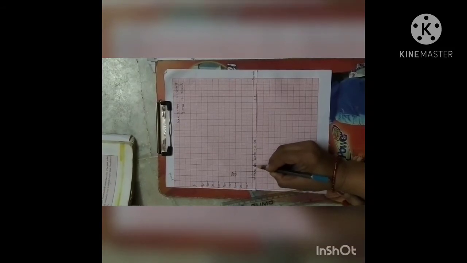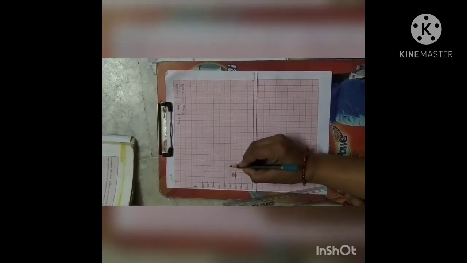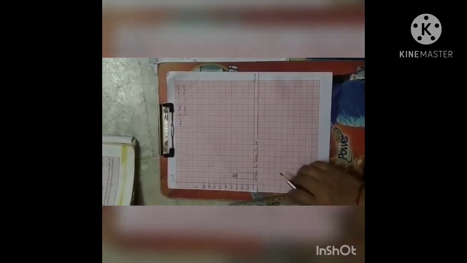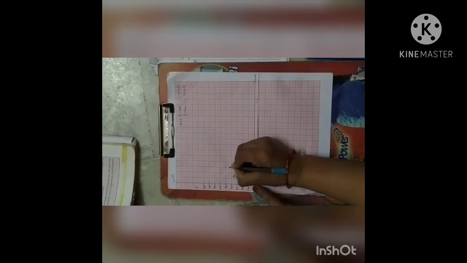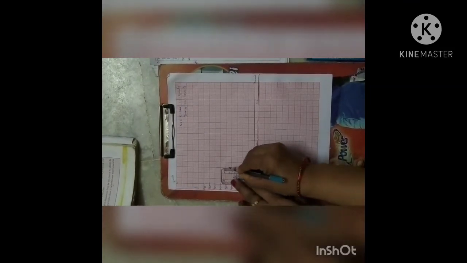550 to 600, 42. So here up to here 40 is there. So here to here 10 distance is there. So each line is 2 units.